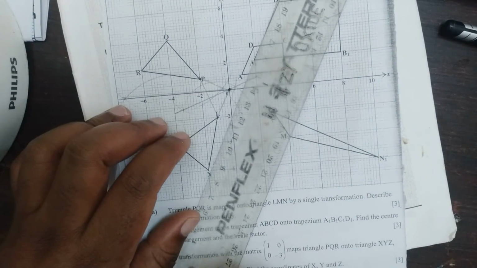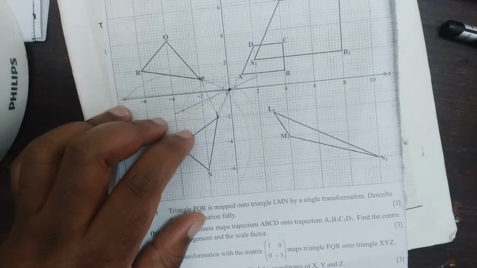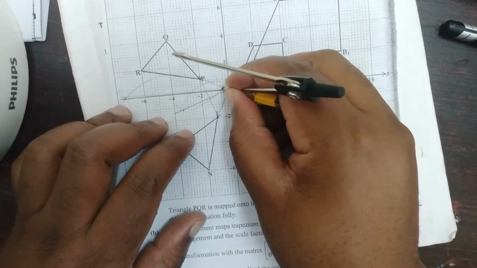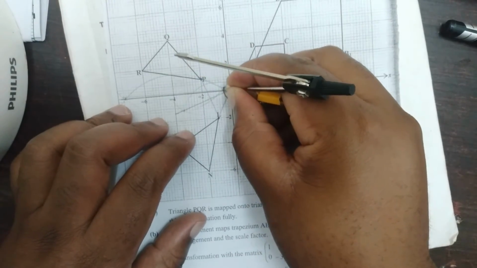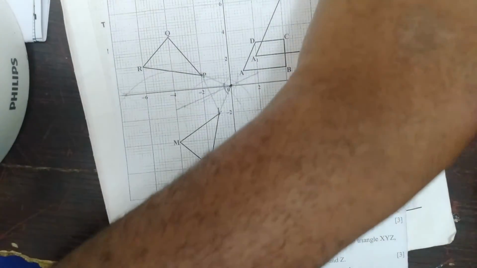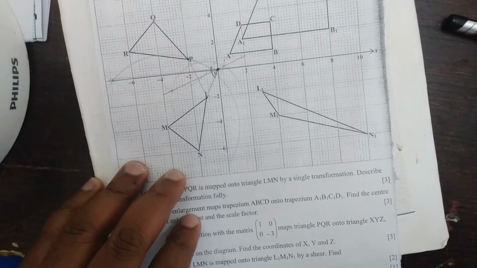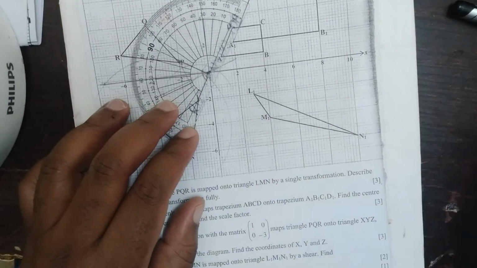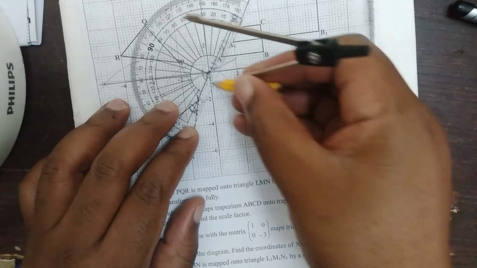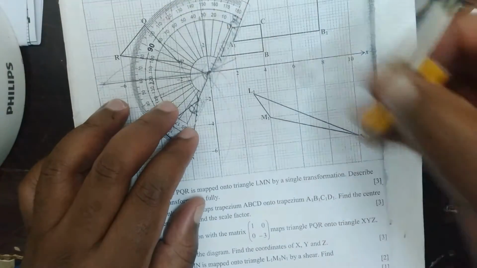So that is the angle that I've created, from here to here. You can measure that one, and realize that this angle is 90 degrees.